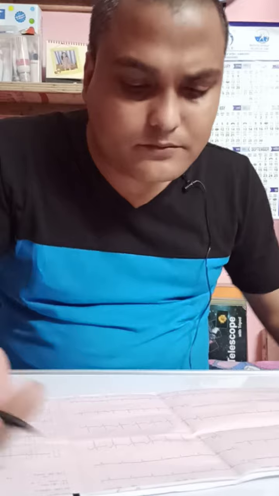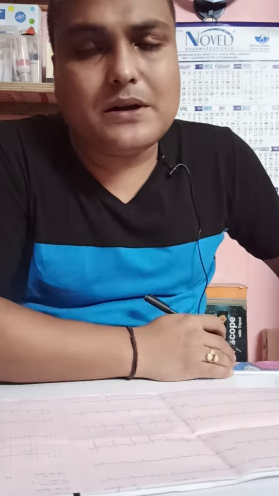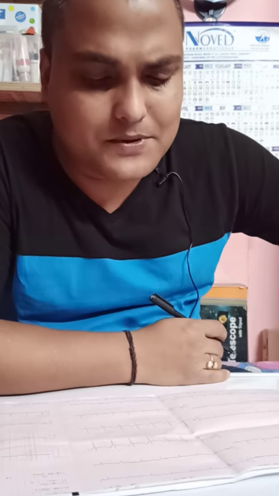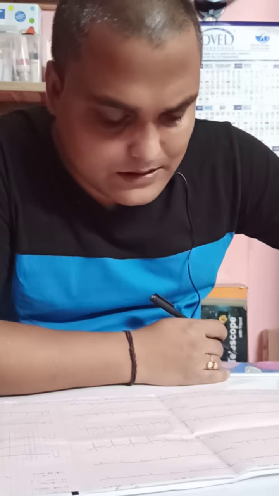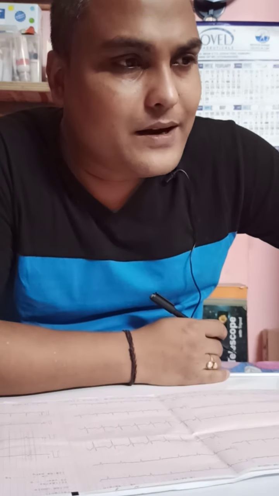In the QRS complex, the 3 waves: Q wave is because of septal depolarization, R is because of left ventricular depolarization, and S is because of right ventricular depolarization. Actually, R and S cannot be differentiated that way.